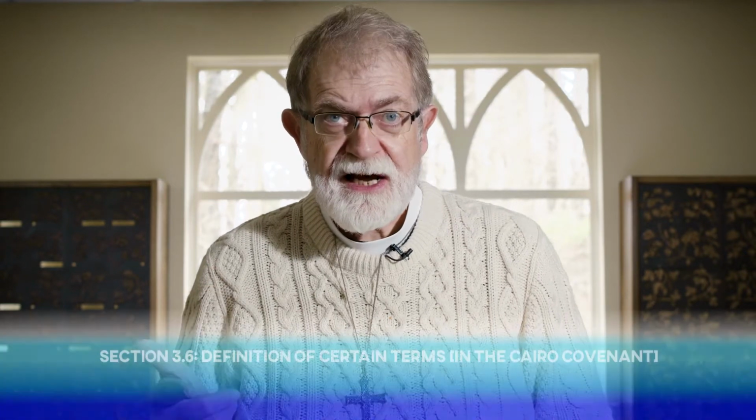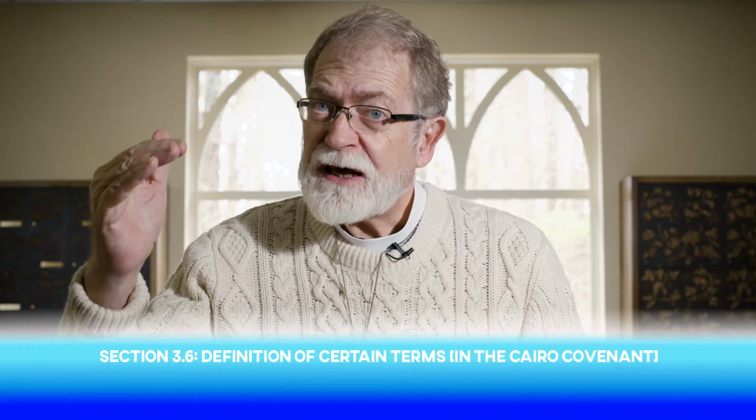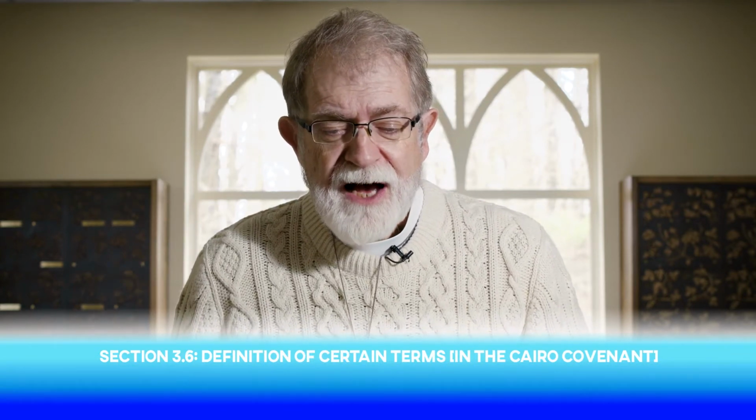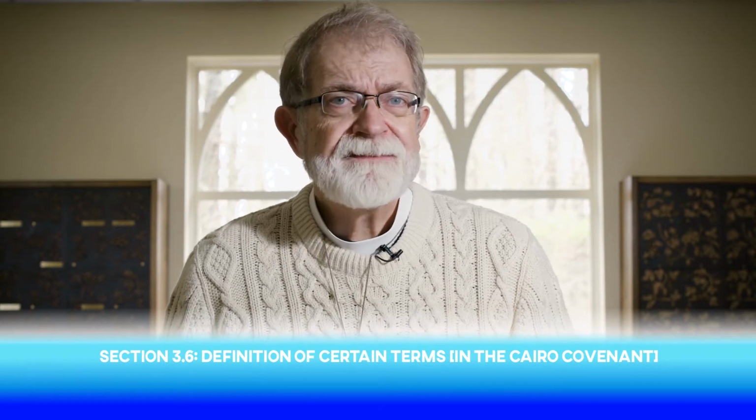We're in a series called Questions for Global Anglicans in the 21st Century, and we are looking at the historic Cairo Covenant. Today we're going to look at Section 6, 3.6 in the section on covenantal structures. And these are definitions of certain terms in this covenant. We're going to do this in two parts. Today we're going to look at the Anglican Communion definition versus full communion.